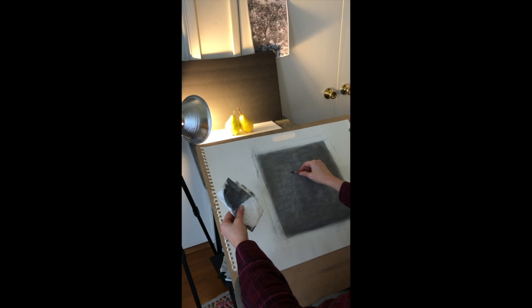Okay, and I want you to create your pears as life-size as possible, or a little larger. Now, I'm starting with just a gestural sketch.